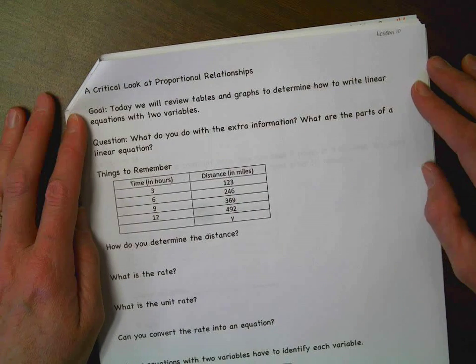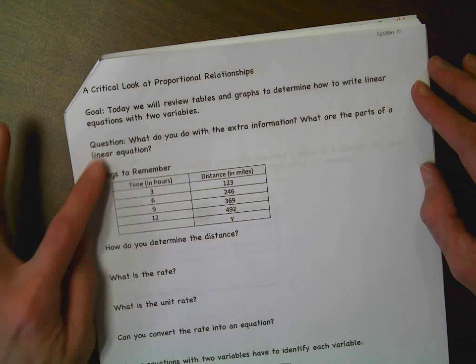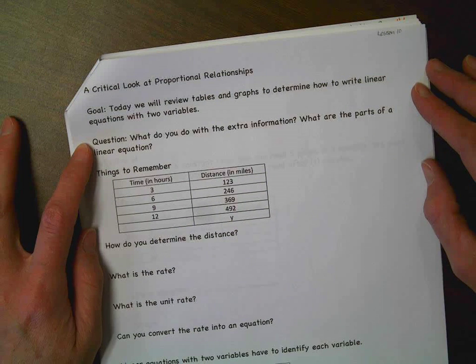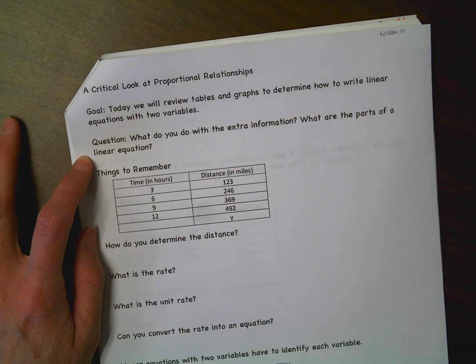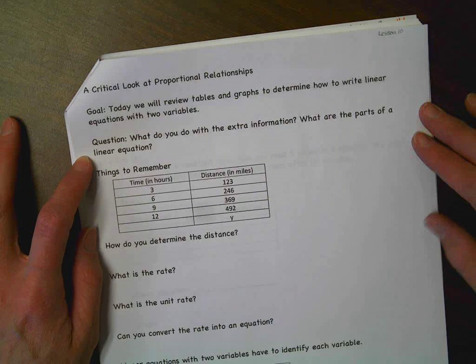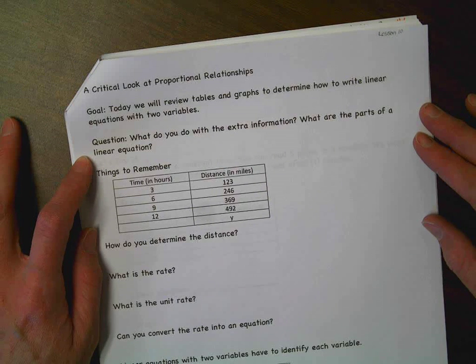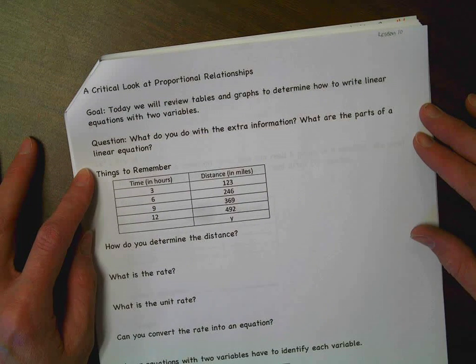The goal for today: today we will review tables and graphs to determine how to write linear equations with two variables. The question that I want you to be thinking about is, what do you do with the extra information? And then the second question is, what are the parts of a linear equation?